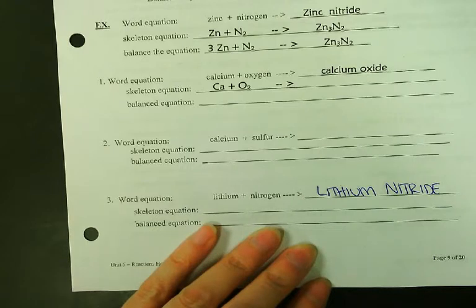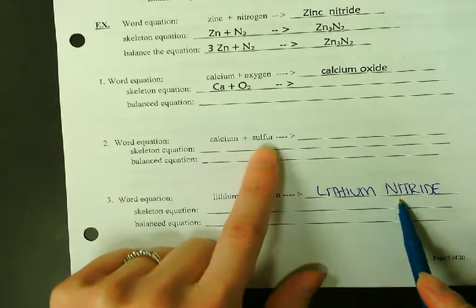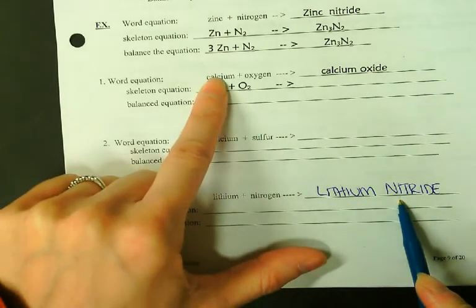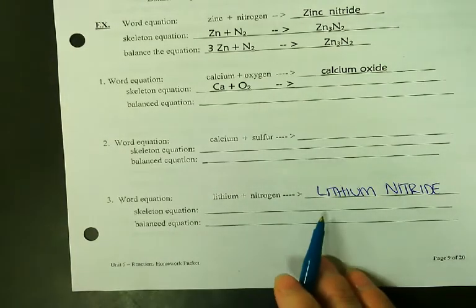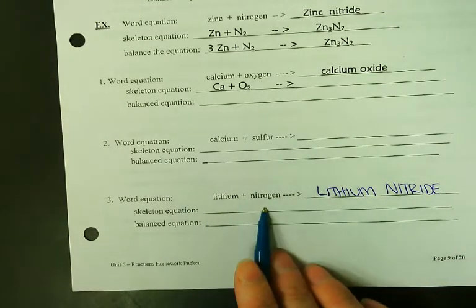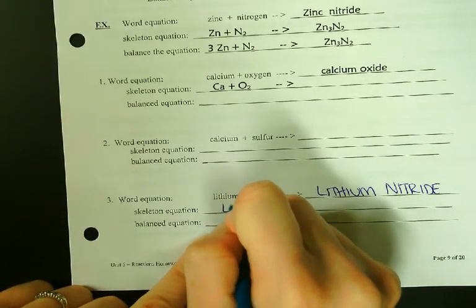Lithium is in family 1, so it always makes a +1. It does not need a Roman numeral. But we're naming here, just like we did in Unit 4. Calcium plus sulfur, calcium sulfide, calcium oxide up top. So you're finishing the word equation. You just predicted the product. Now you need to write the skeleton equation. So the symbols, basically, is what we're doing.